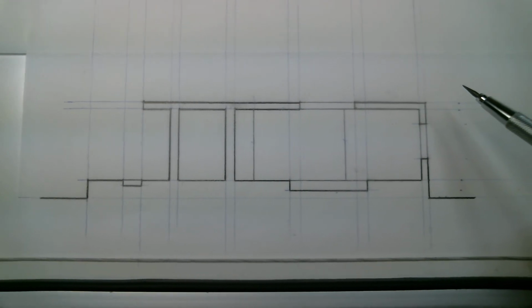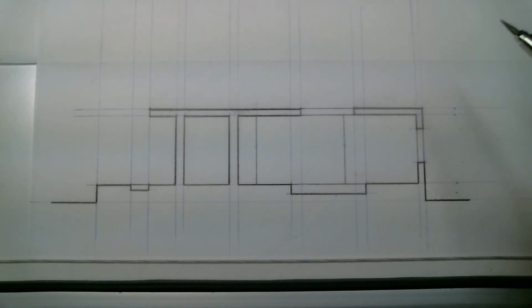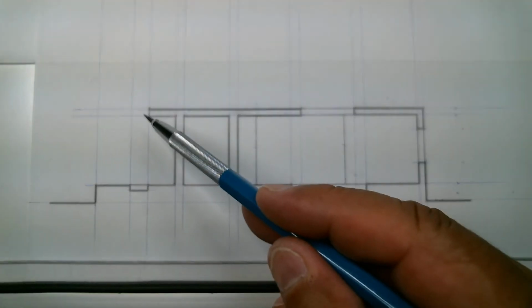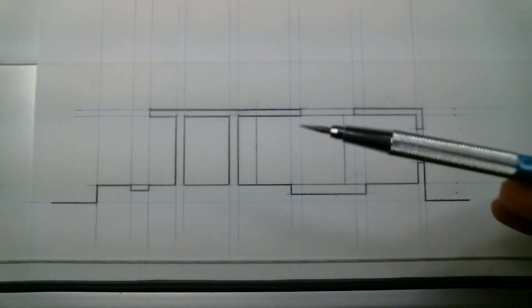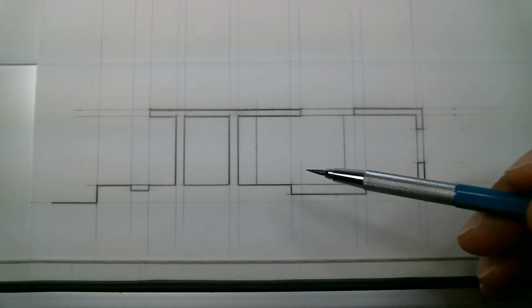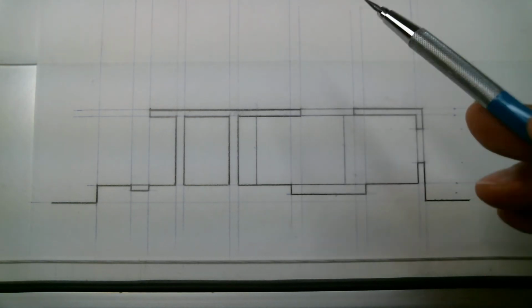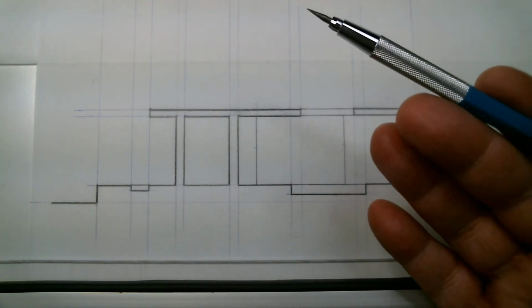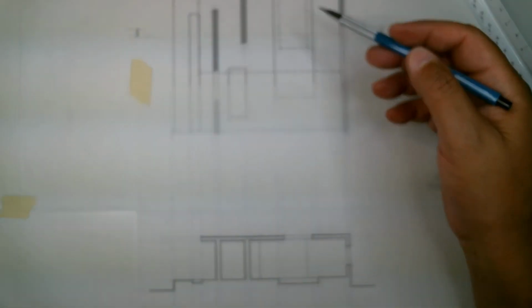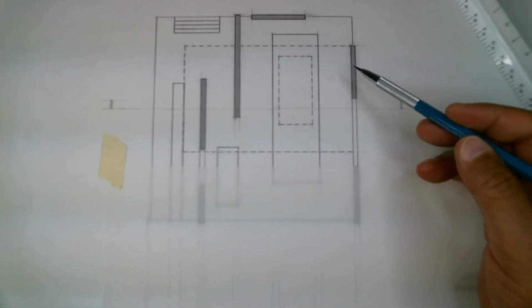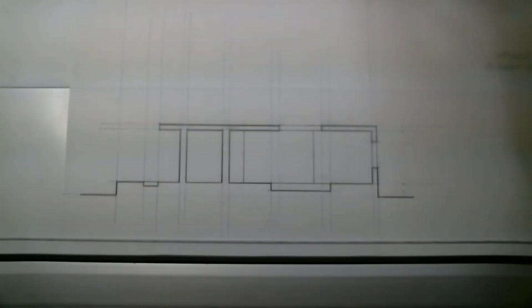Now I have my section. It's really nicely cut. You know what I'm cutting through because it's dark, right? Any light lines, you're not cutting through that. Those are the edges beyond. I'm going to further emphasize the section cut by poching from the back, like we did on this floor plan here, poching from the back or darkening in with a dark color, and it's going to really pop.